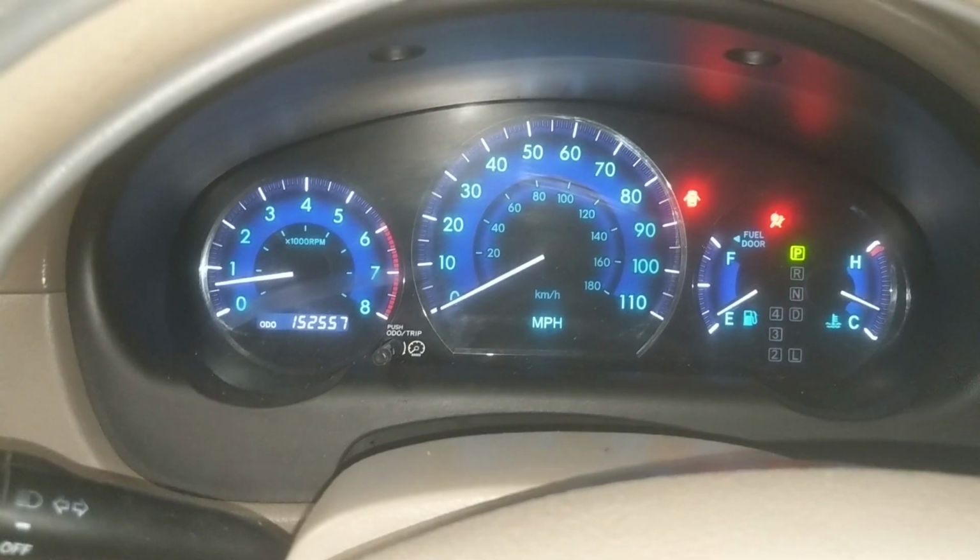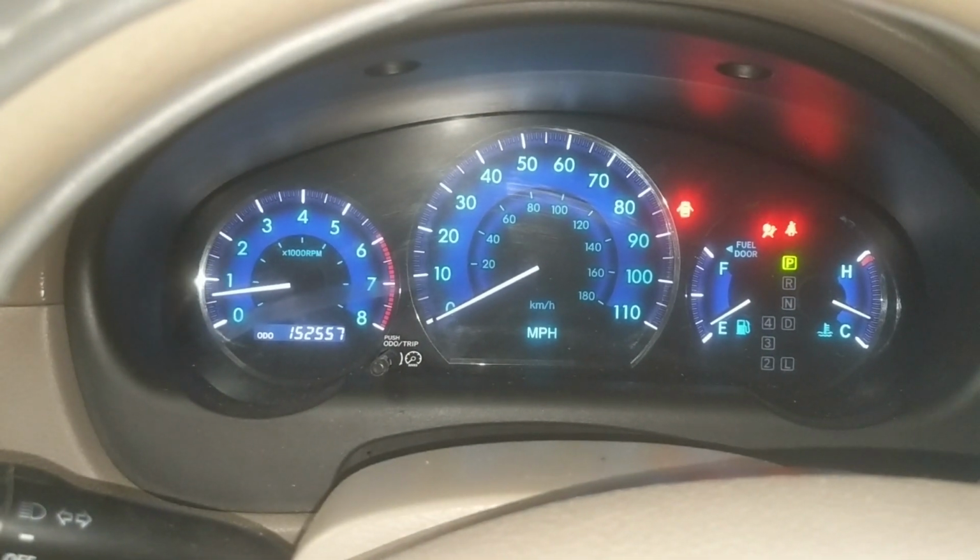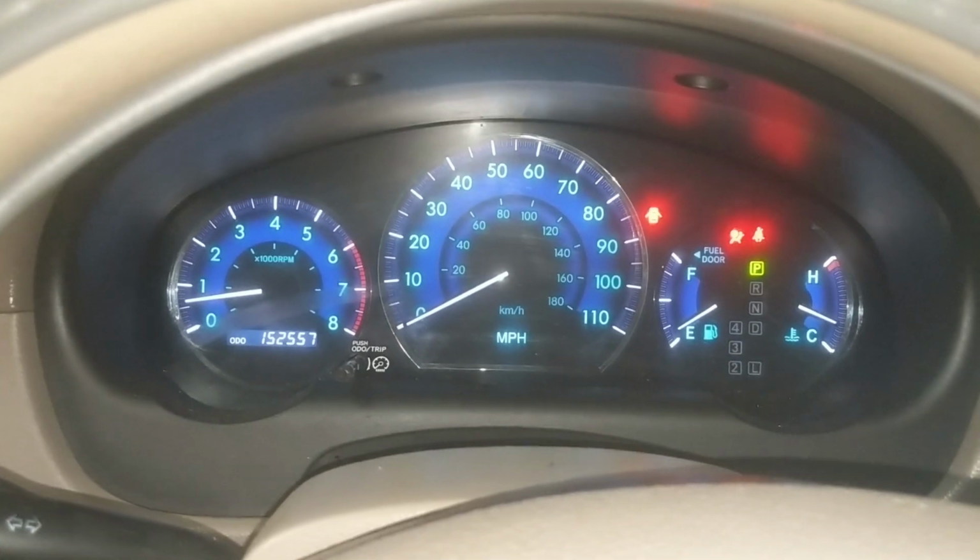See, check engine light is gone. It's going to stay off. No more leak. Alright guys, I hope this helps.